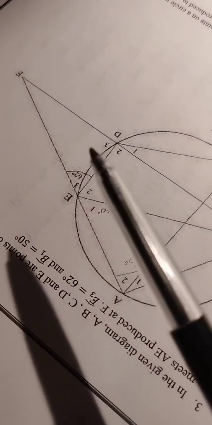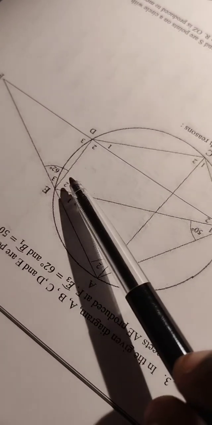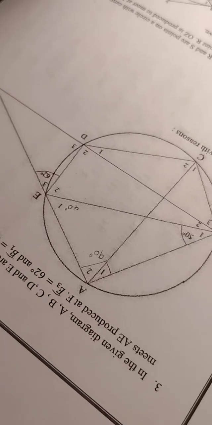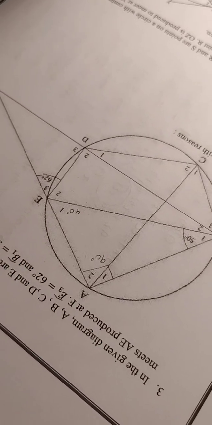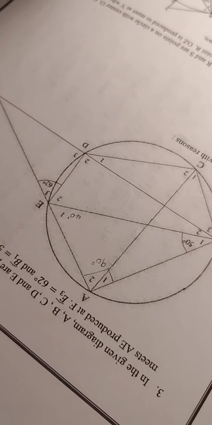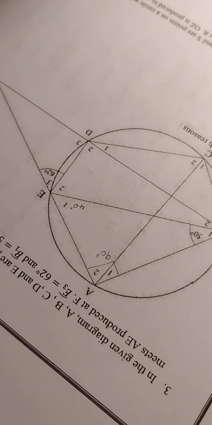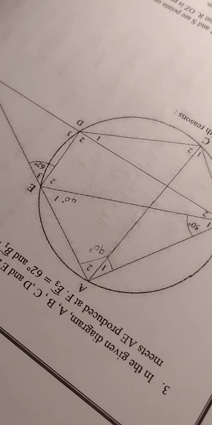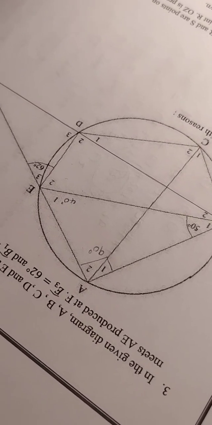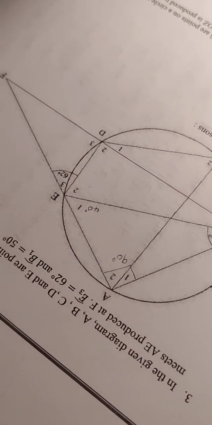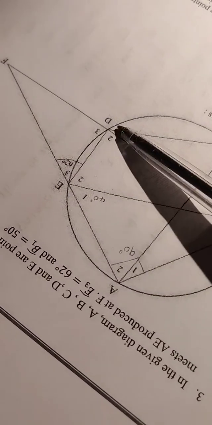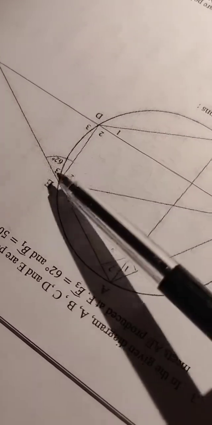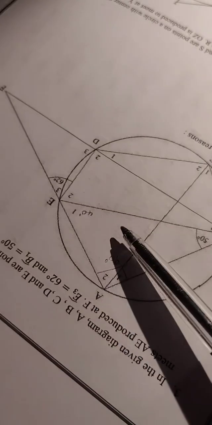E1. Okay, let's just check. E1 plus E2. Be careful. Angle E1 plus angle E2 is giving you 180? How? E1 plus E2 is equal to 180 in no way, because E2 is formed by DEB.